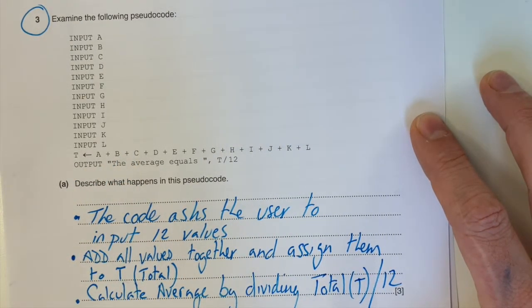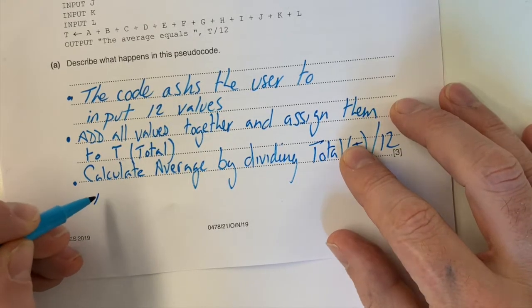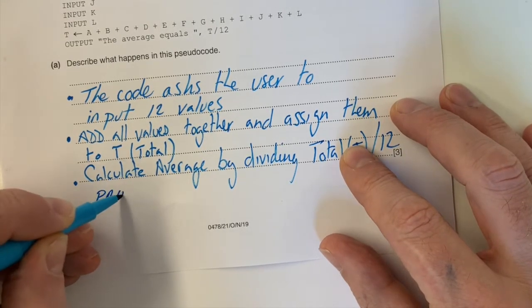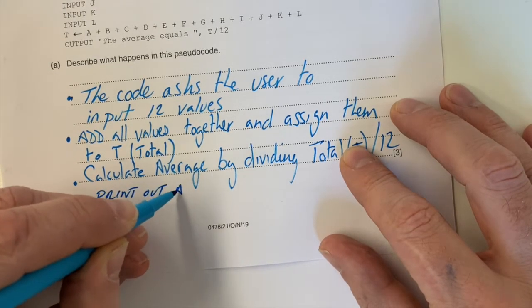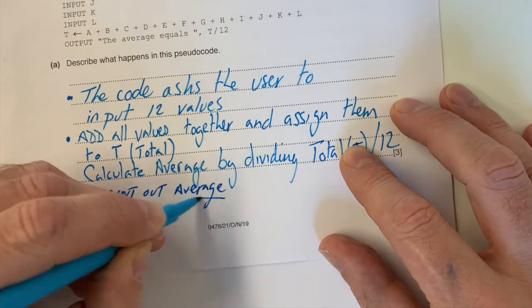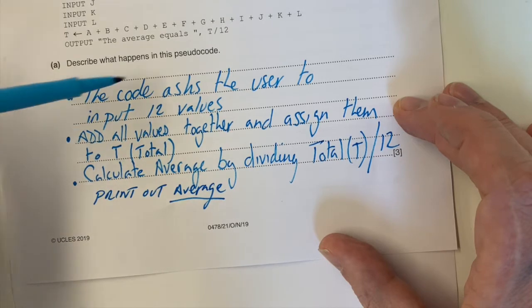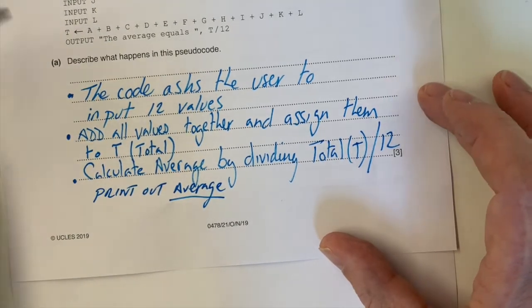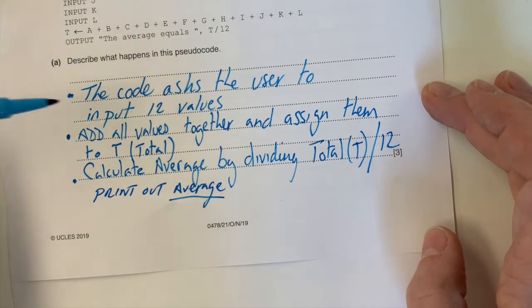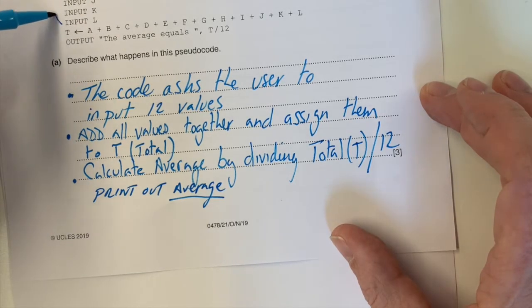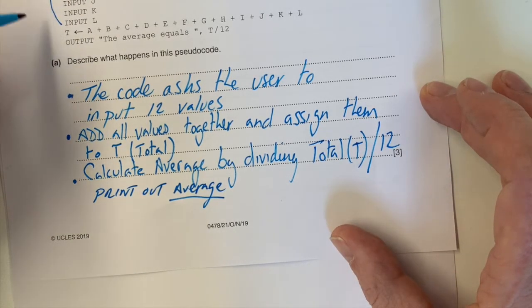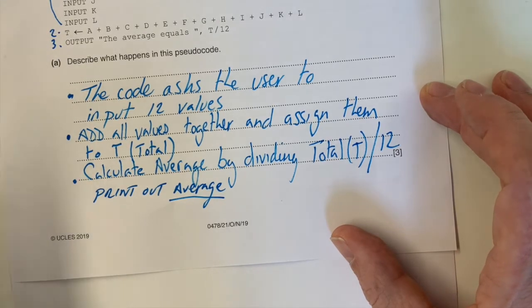Okay, then print out average. Okay, so calculate average by dividing, add the values together and assign them to the total T, and that is basically it. So that would get us all 3 marks. The beauty of this code is there's 3 simple steps. We've got what's happening here, what's happening here, and what's happening here. Okay? Yep, so that would answer part 1.